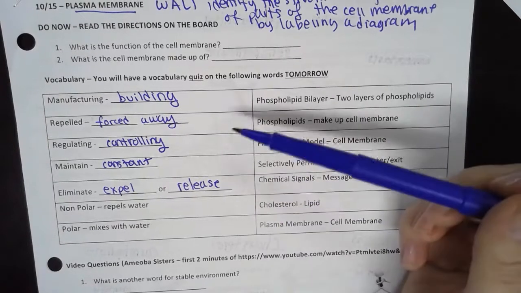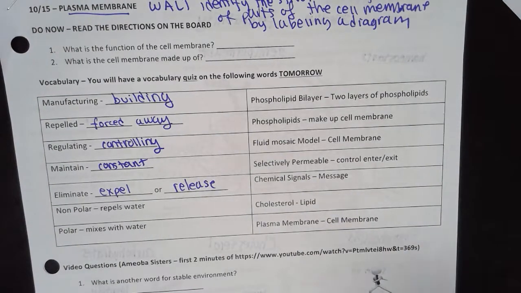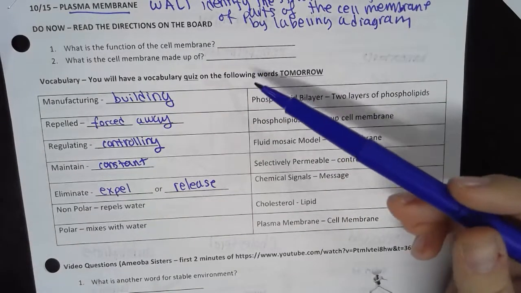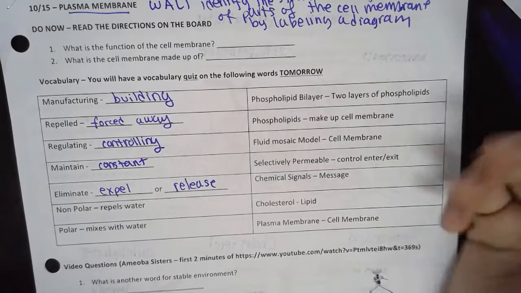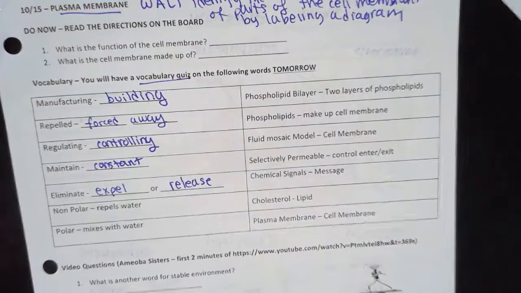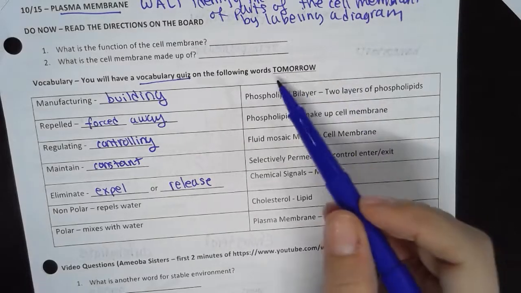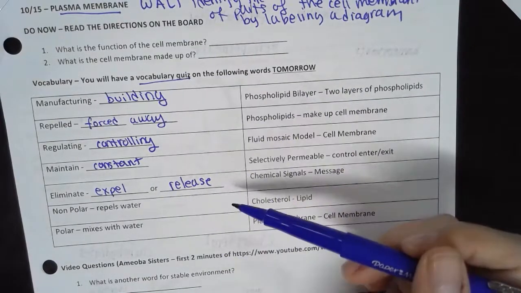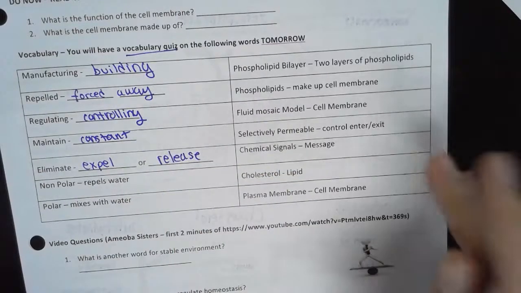Second, this unit, cell transport, that we're in is entirely dependent on you knowing a lot of vocabulary. All right, so that's what's going to make or break you on this. So every day we're going to have a vocabulary quiz at the start of every class. So you will have a quiz on these words tomorrow. So just get ready for that. Make sure that you copy down these definitions.